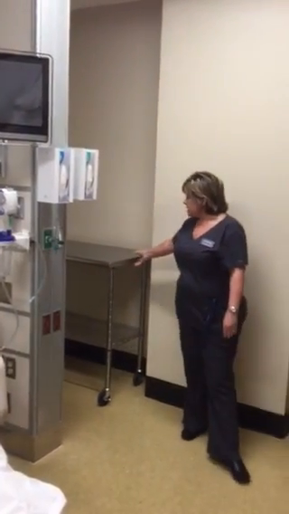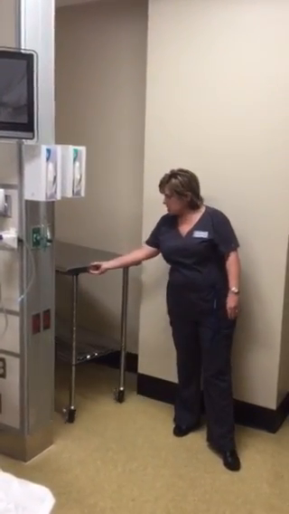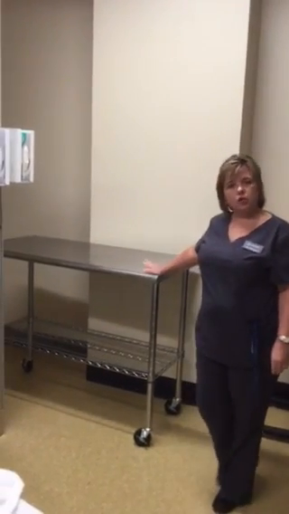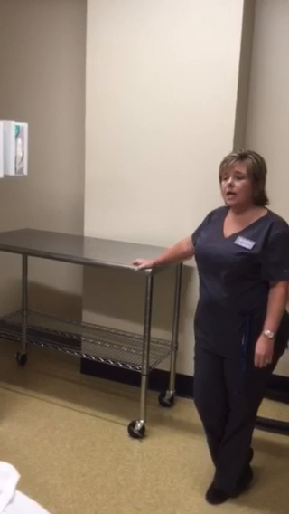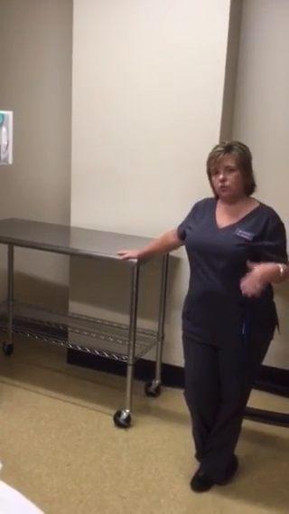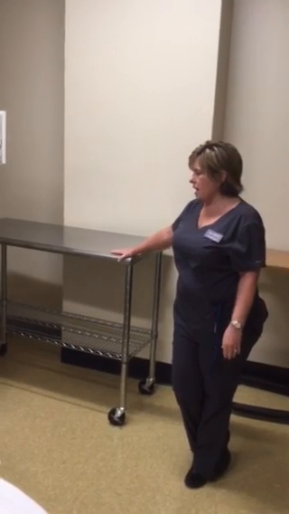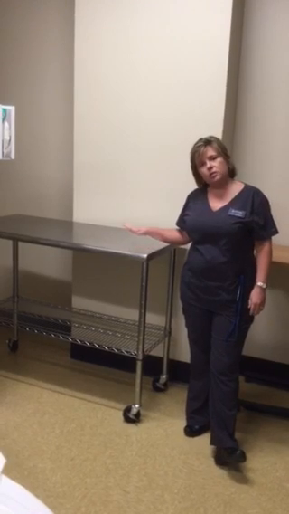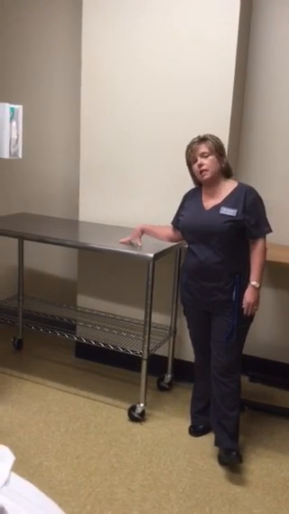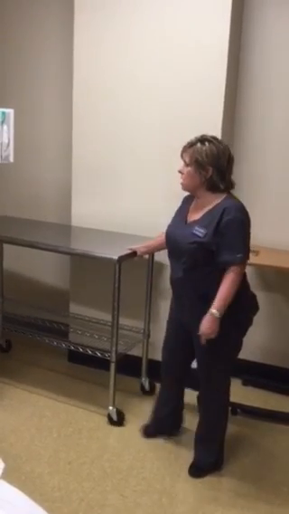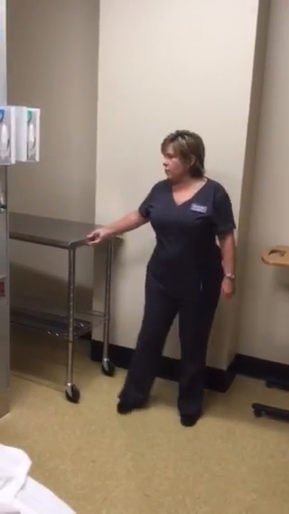Each room has a silver table, such as this. This is what we put all your supplies on that you may need for the simulation, not including your medication supplies. Those would be in the medication room that was covered on that video. So if you need something that you think you need but is not here, then you would just simply ask for that over the intercom, and we would get that for you.